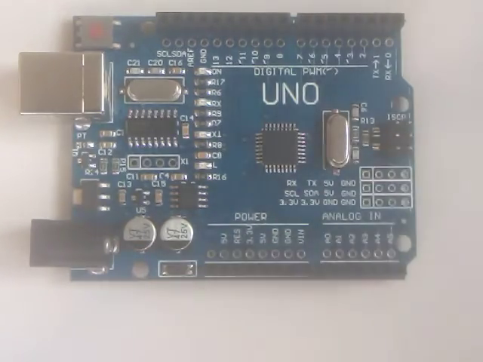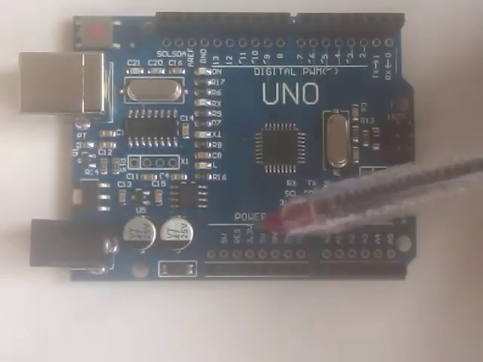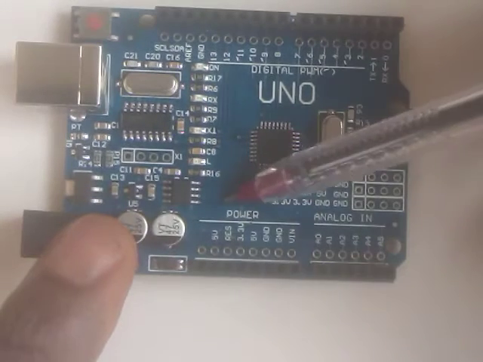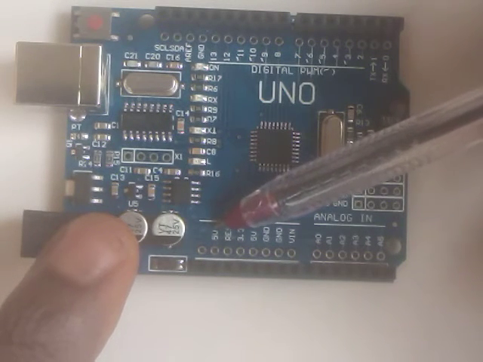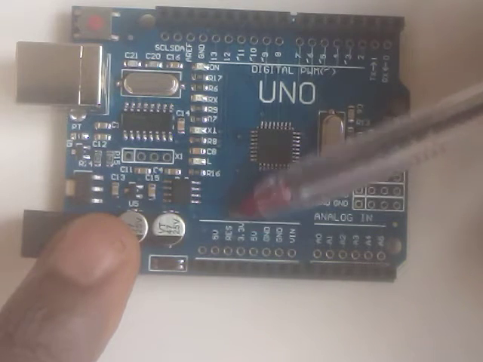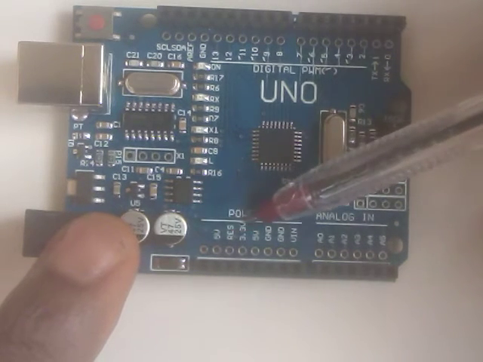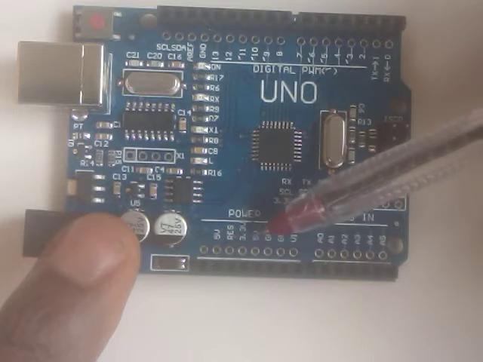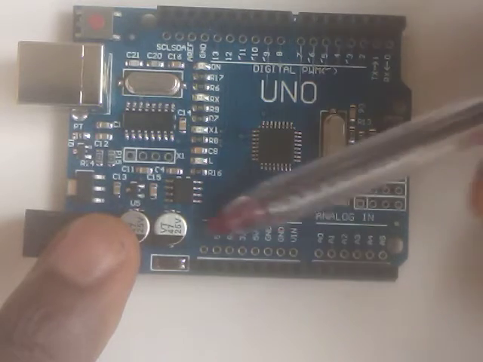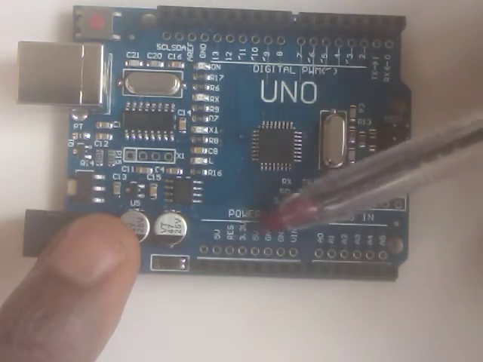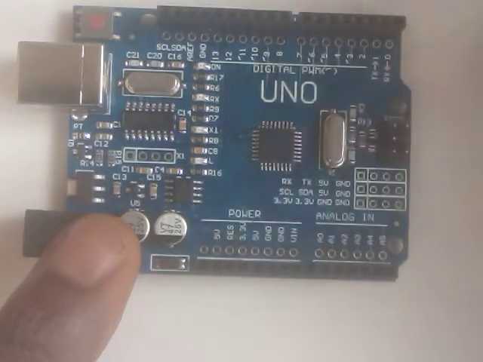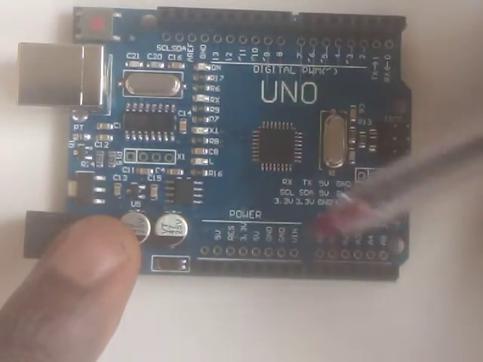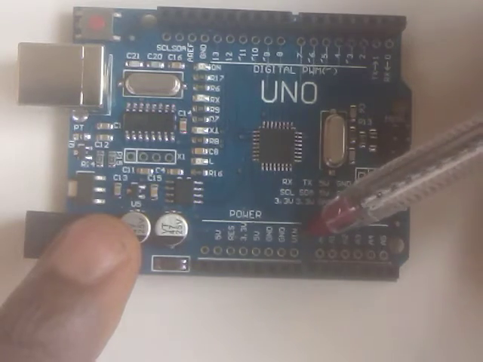Right now, the power supply has the 5 volt. Neglect this one, this RES: the 5 volt, the 3.3 volts, the 5 volts again. These two 5 volts are the same thing. It's just to accommodate several power outputs, and GND and VIN, right?